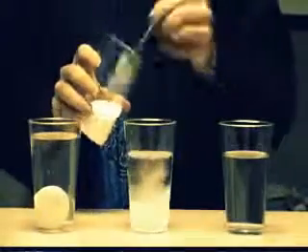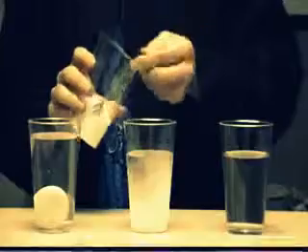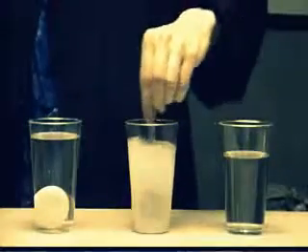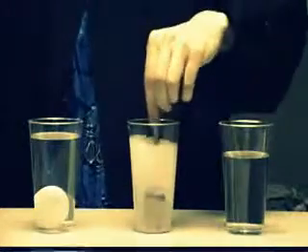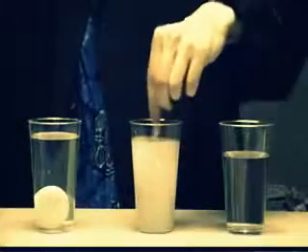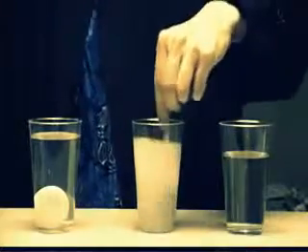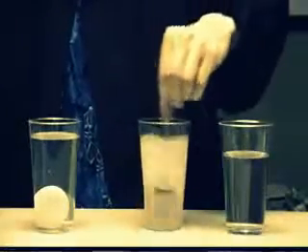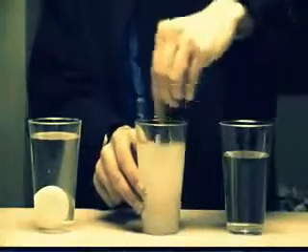When you add 4 teaspoons of salt to 250 milliliters of water and stir, the salt crystals break down into molecules and fill in the holes in between the water molecules. The solution now has more mass in the same space or volume, which changes the density of the water.